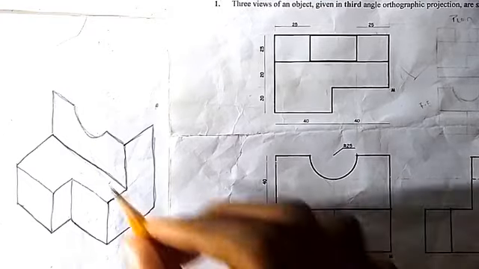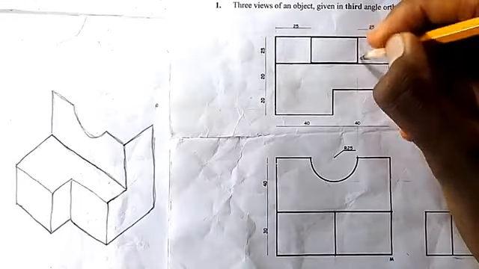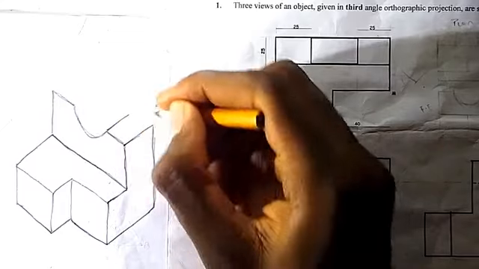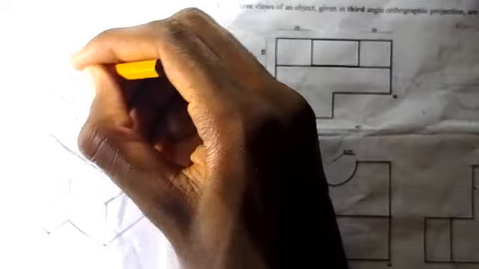Then we have to finish with the plan on the top. This is this part here. It's for here, which is 2.5 cm. Here.